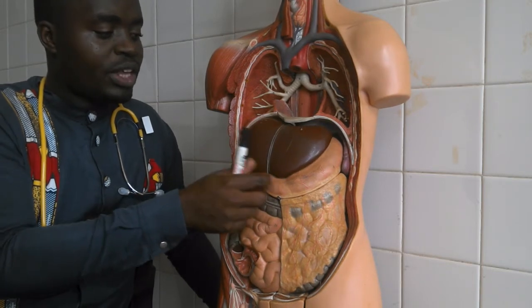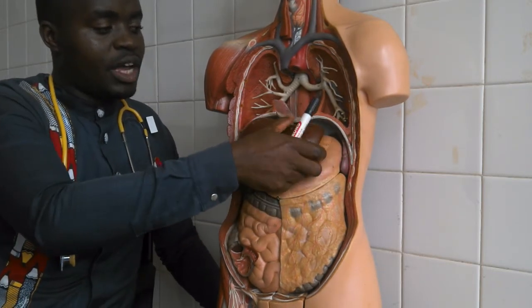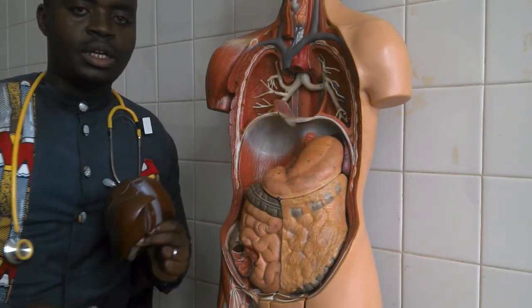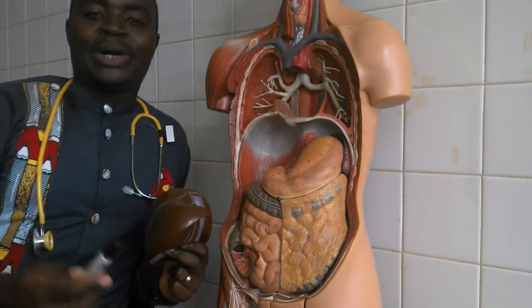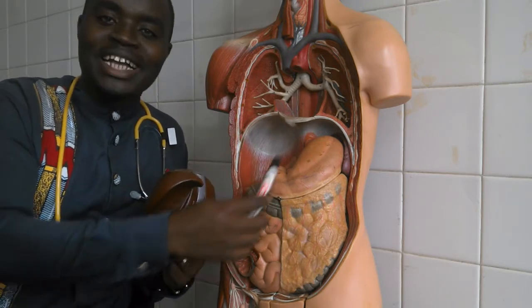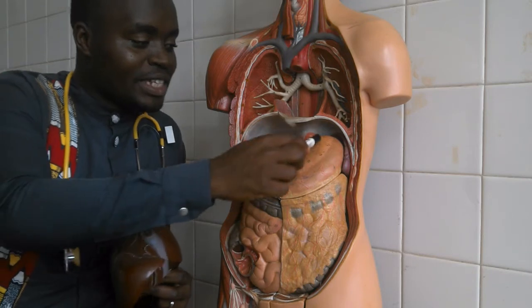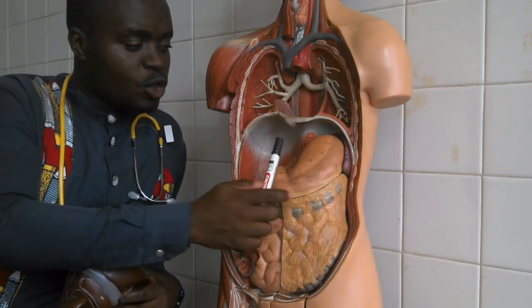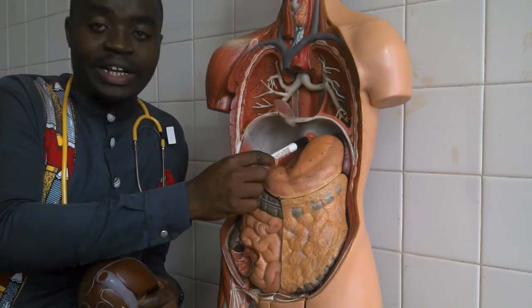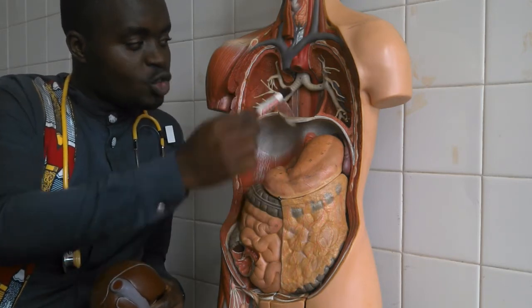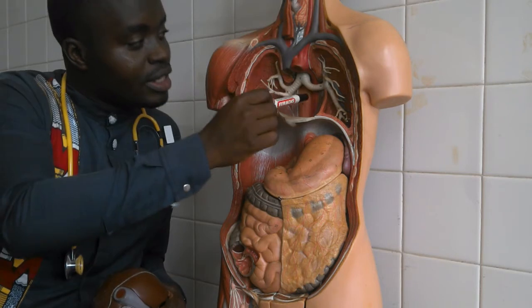So below the liver, to the left side, we see the stomach. That's because people like food, people eat, they think that maybe the stomach is the largest organ within the abdomen. No, just the liver. This is the stomach. The stomach is connected to the esophagus. The esophagus is the tube that connects the stomach to the mouth.